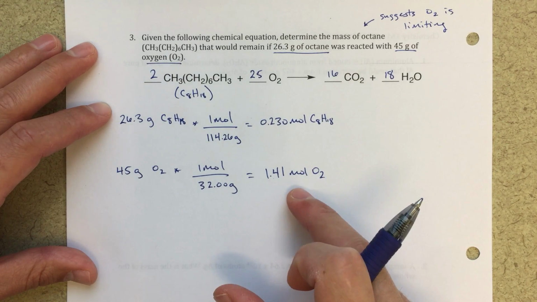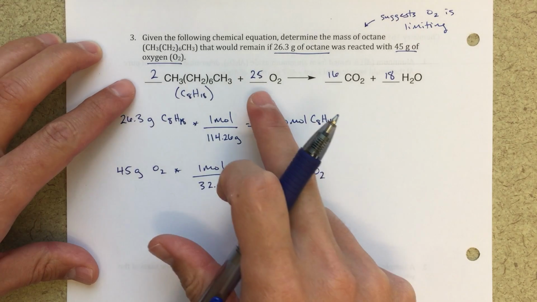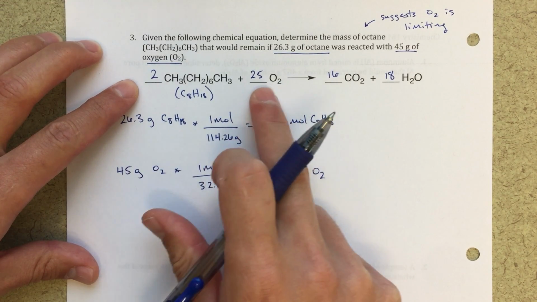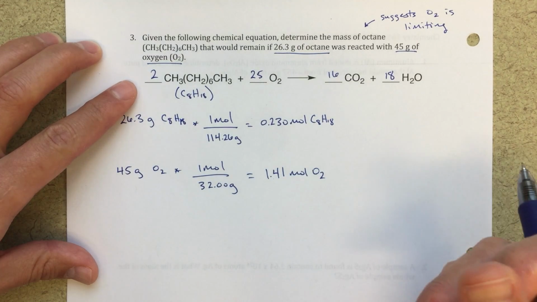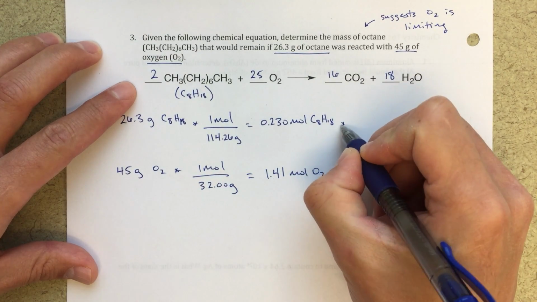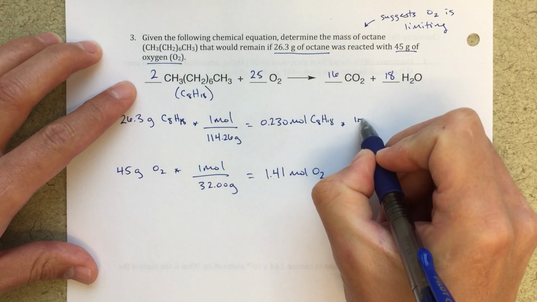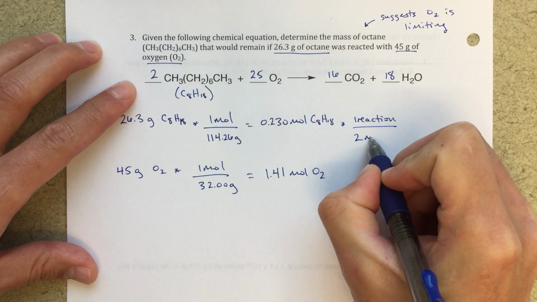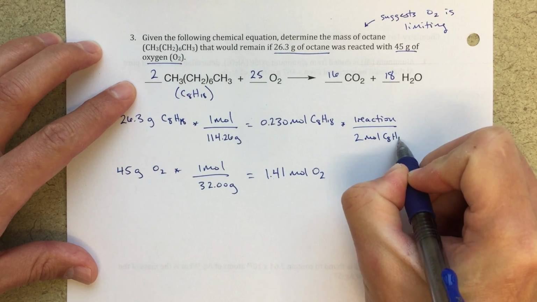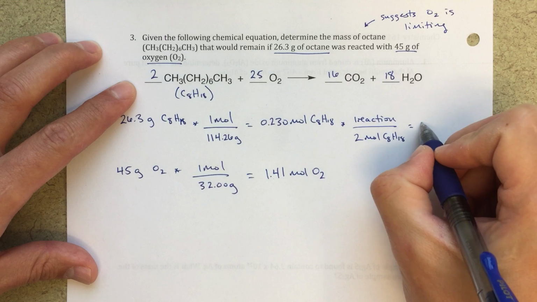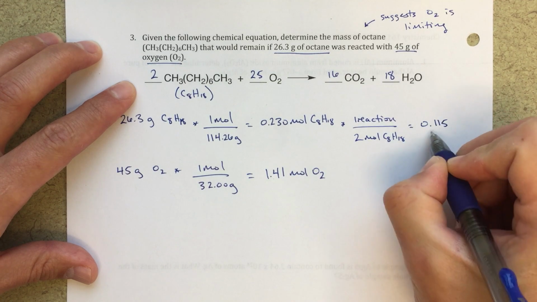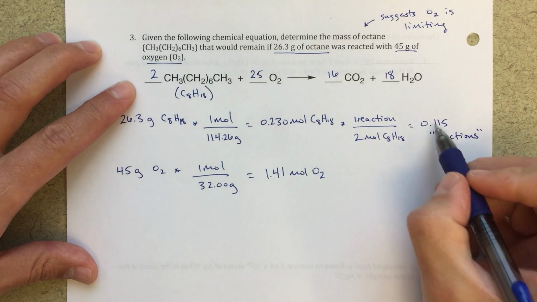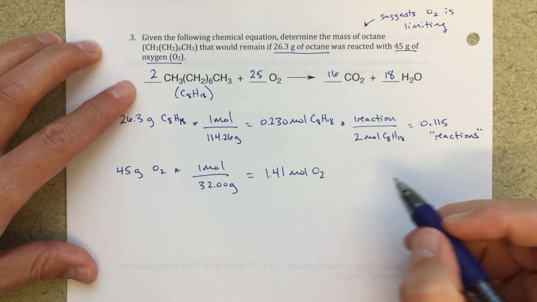Now, the next step to show that O2 is actually the limiting reactant, even though I've got way more oxygen: if we look at our ratios here, every 2 moles of octane requires 25 moles of oxygen, a lot of oxygen to utilize for that reaction. So if I wanted to figure out the number of reactions, like we've been doing in class, we could say that one reaction requires 2 moles of C8H18, and we can find 0.115 "reactions", right? So the units there would be the number of reactions that we could do.